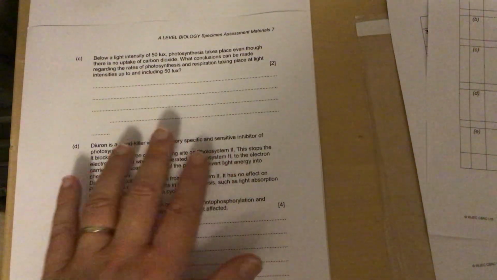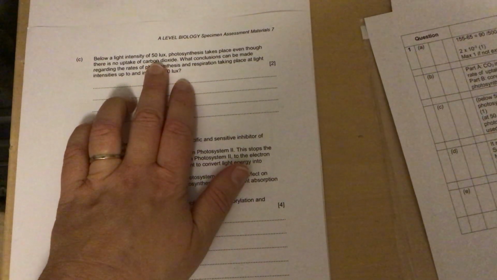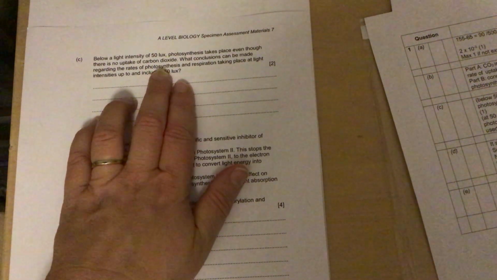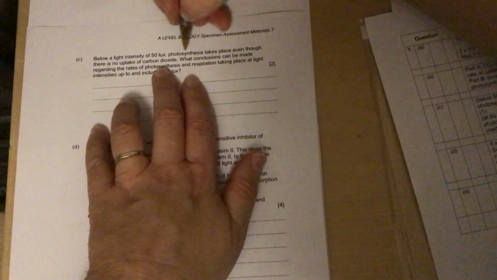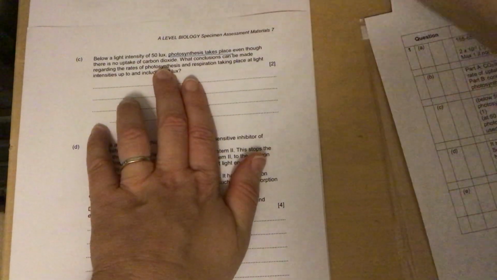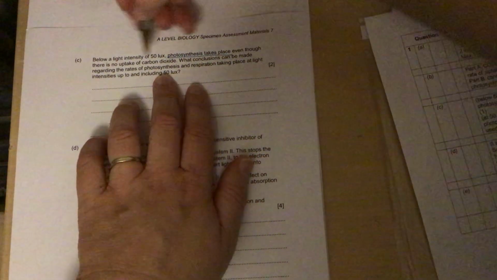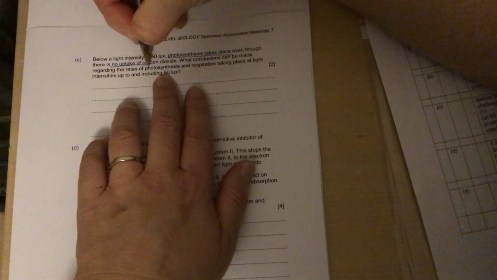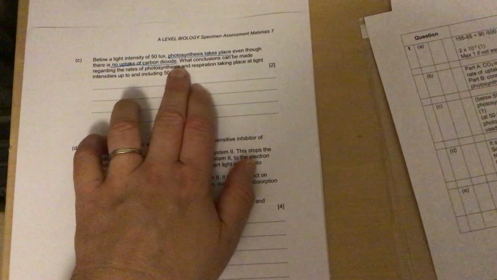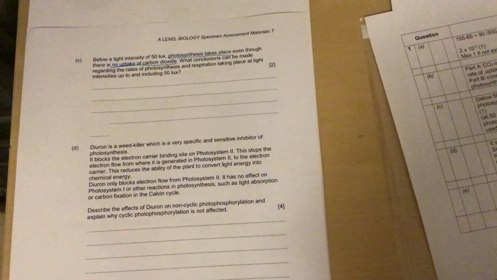So you've got below a light intensity of 50 lux, photosynthesis takes place even though there's no uptake of carbon dioxide. So it tells you photosynthesis takes place. Don't tell me in your answer photosynthesis has stopped, because it tells you photosynthesis still happens. However, no more carbon dioxide is taken up. So hold on a second, what happens then? What else is missing there?